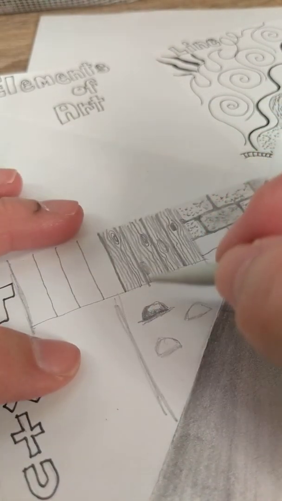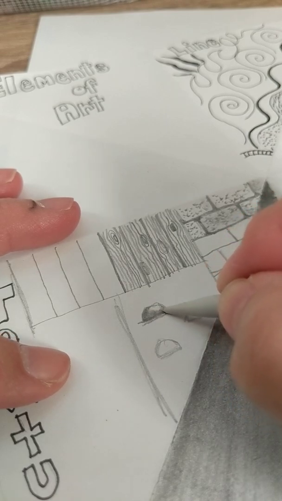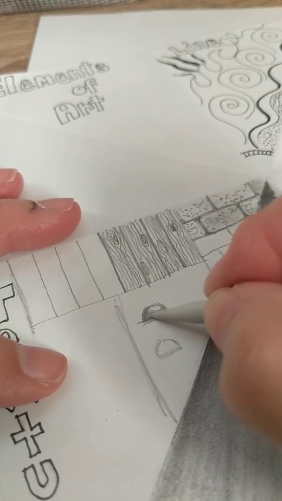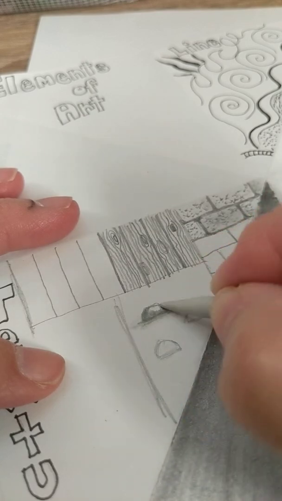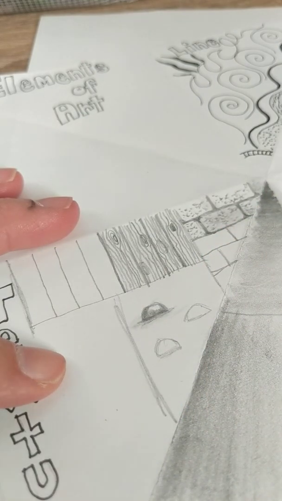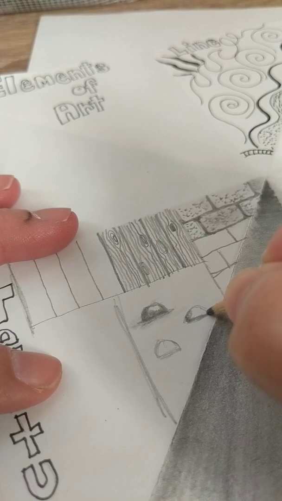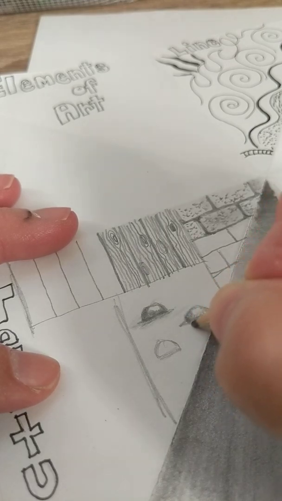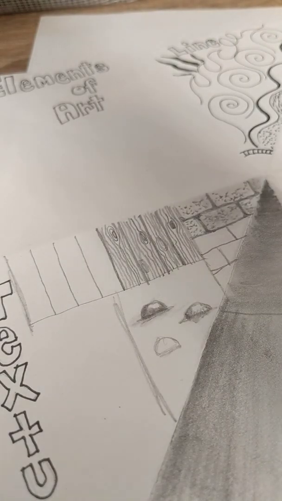So if I had my tortillon, I would blend this a little bit like this. So I'm going to show you one with a tortillon. Okay. And I'm going to do the same thing with this one. Only this time I'm going to use my homemade little blending stick.